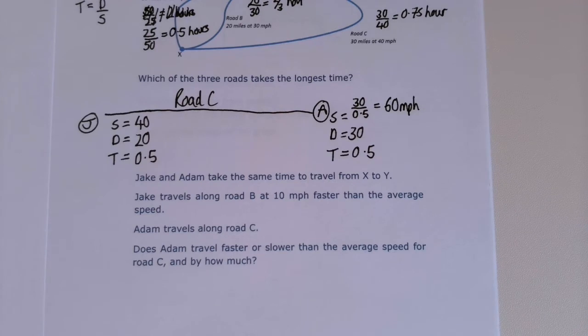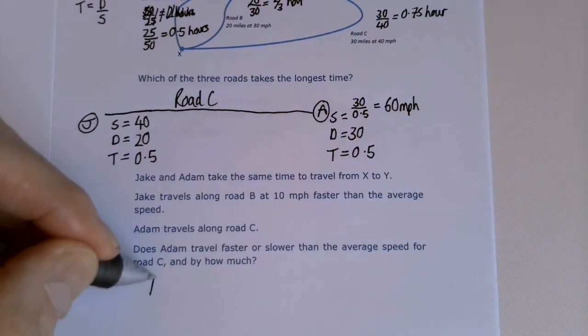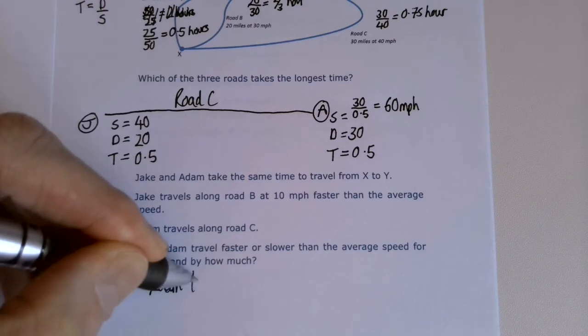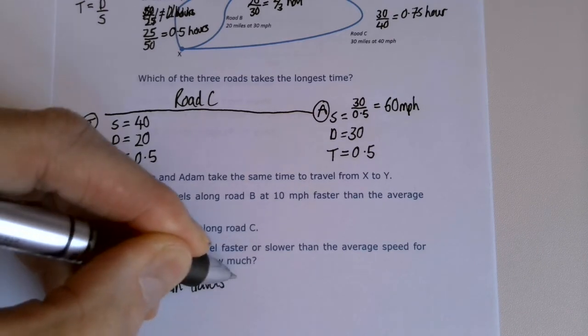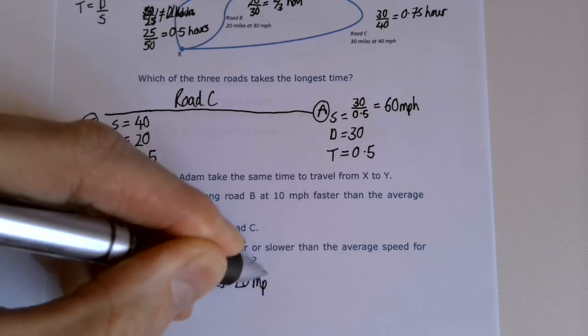Which is 60 miles an hour. Does Adam travel faster or slower than the average speed, and by how much? Well, the average speed is 40 miles an hour on road C, so Adam travels 20 miles per hour faster.